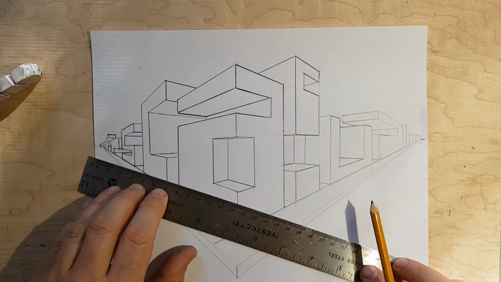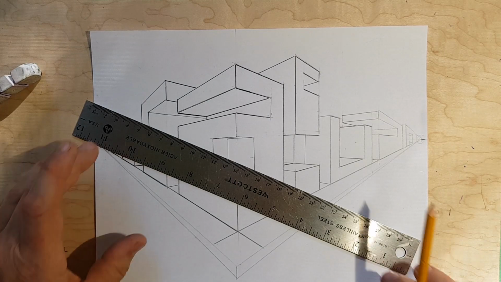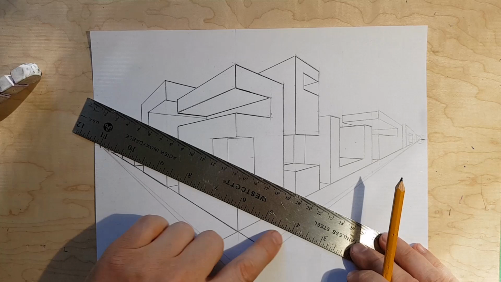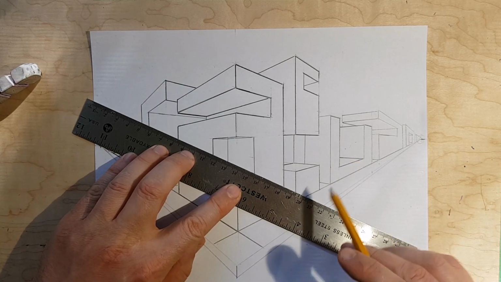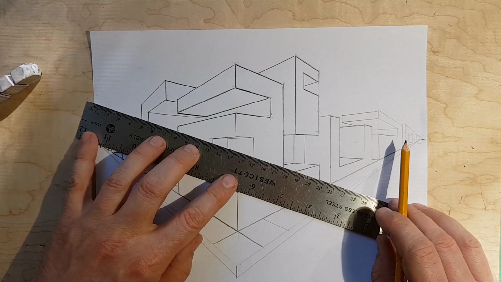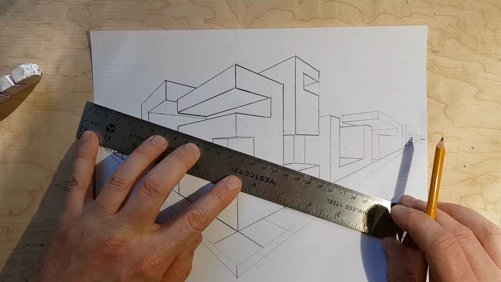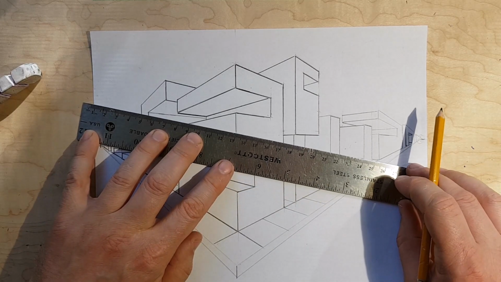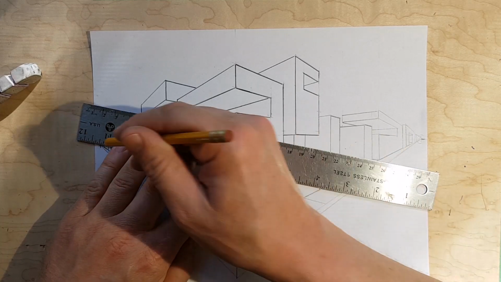So I'm going to start doing some sidewalk. So for the sidewalk, you always want to use this vanishing point to do this sidewalk over here. Just space it as you feel like it should be spaced. And then bring it out. Always come off of that other vanishing point right here.